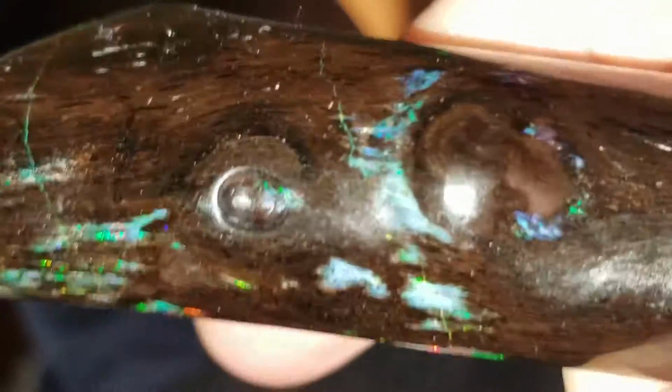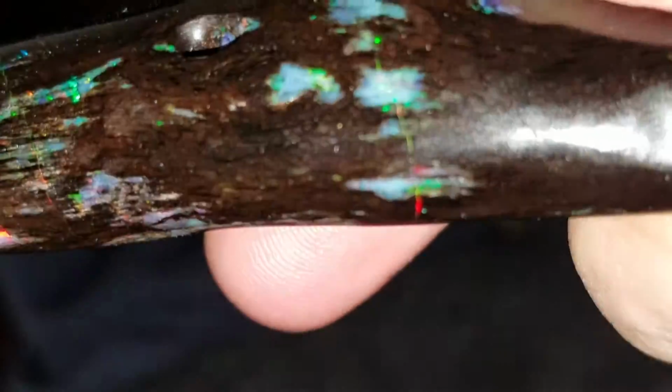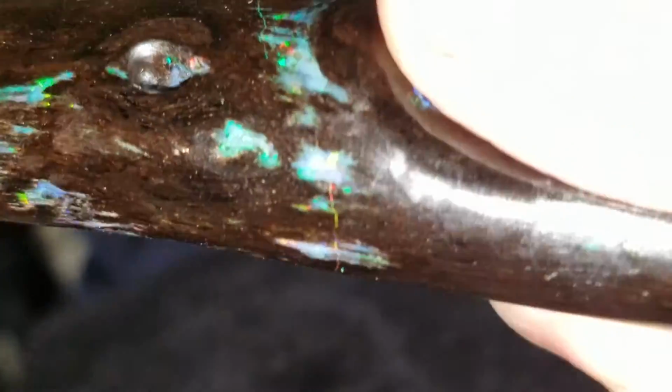Wow. And there's another one here. And there's another one here. And look how bright they are, man. Bright, bright, bright. All the way around the stone. Look at that. Whoa.